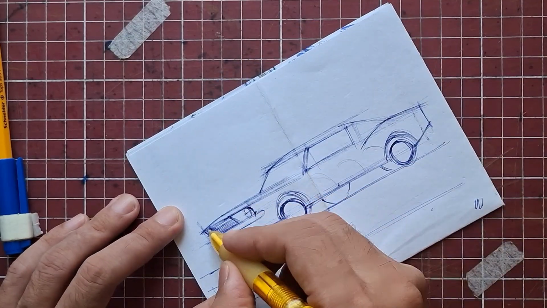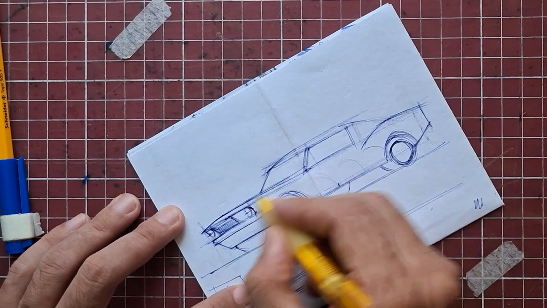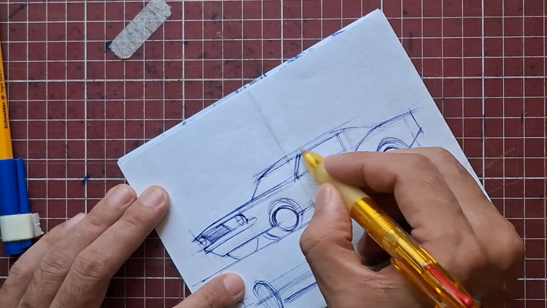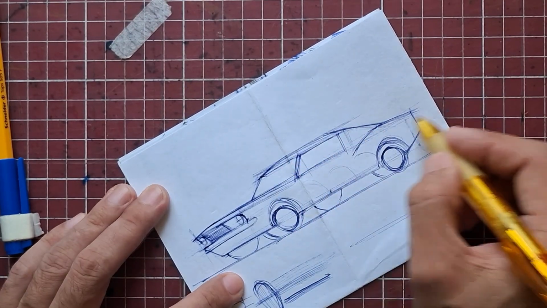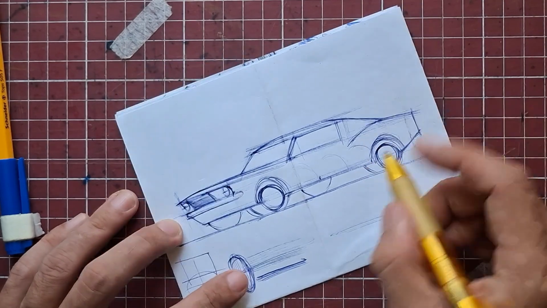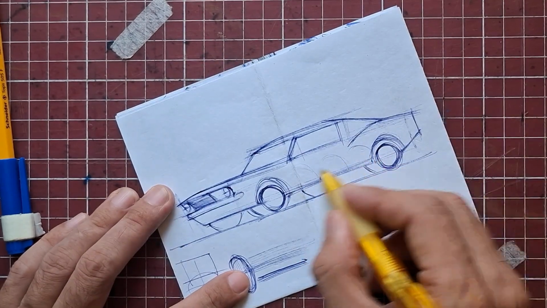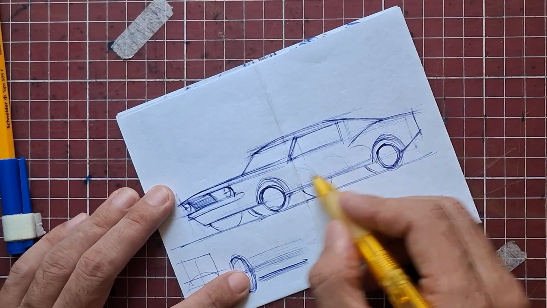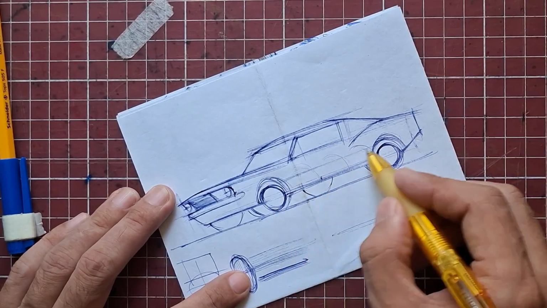See, now we have a nice looking car. And if you practice, you can draw this faster. Remember we have some circles here that we drew light, and you could always make them disappear.